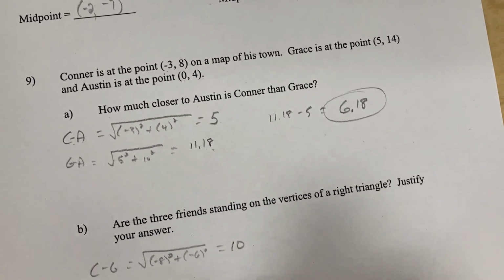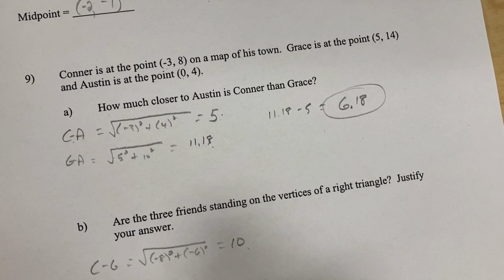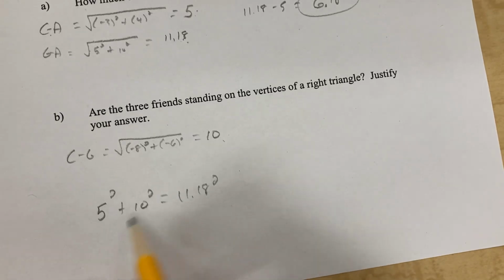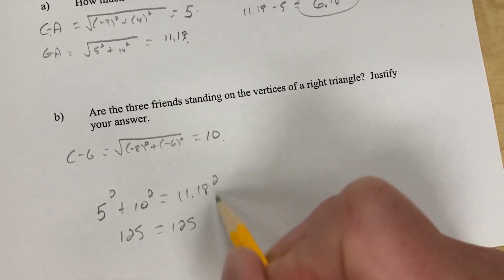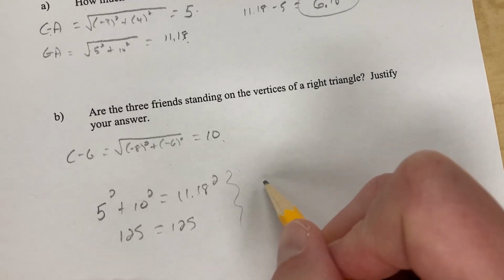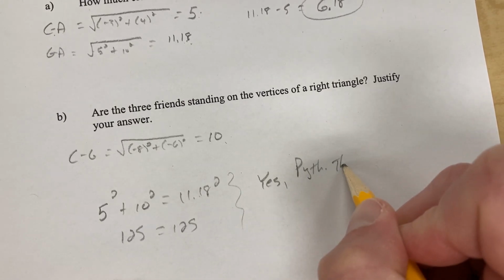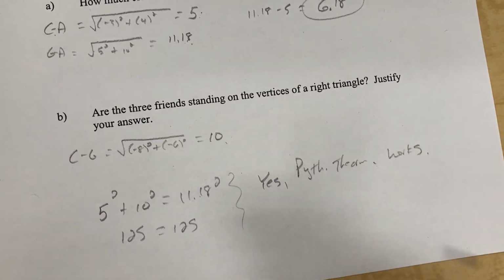So now the question is, here are the three side lengths. Does 5 squared plus 10 squared equal 11.18 squared? Keep in mind that we rounded that, so it just has to be pretty close. Well, if we do this, we get 125 equals 125. So the Pythagorean theorem works here. So we would say yes, the Pythagorean theorem works. And if it hadn't, then we would say no. They might be sides of a triangle, but that's not a right triangle.